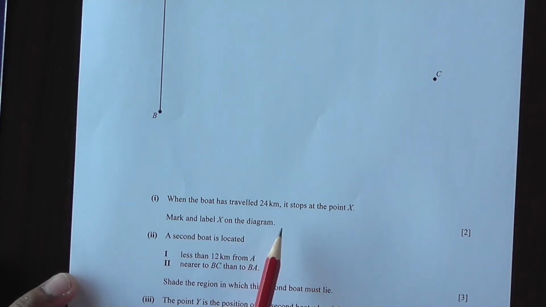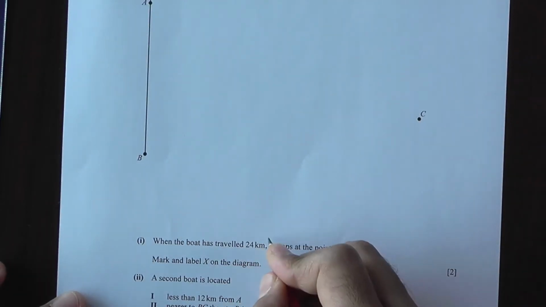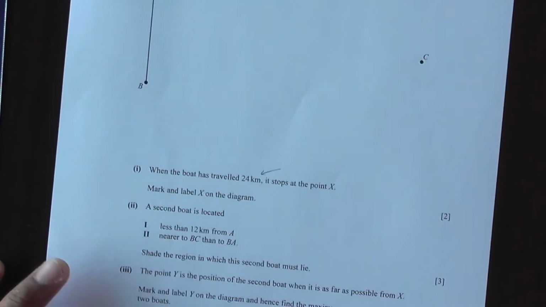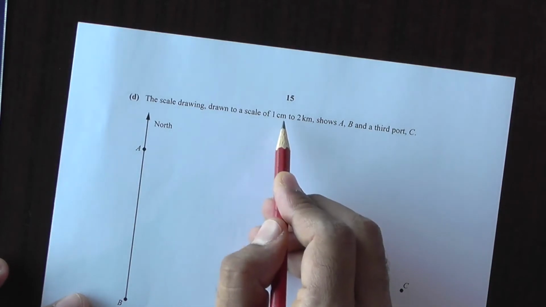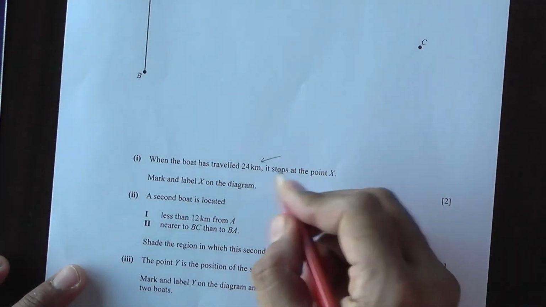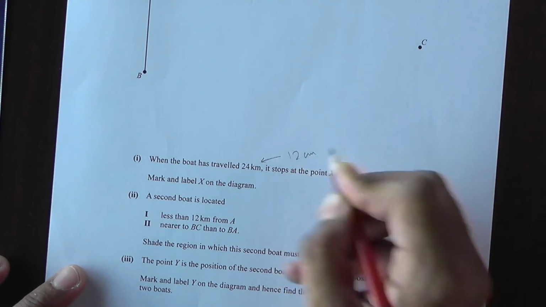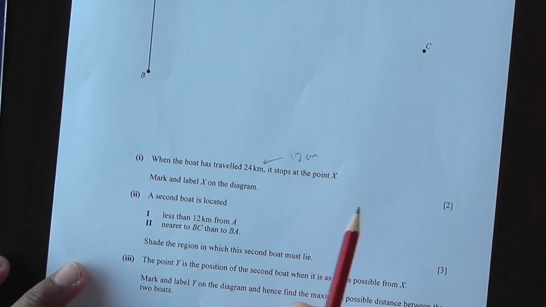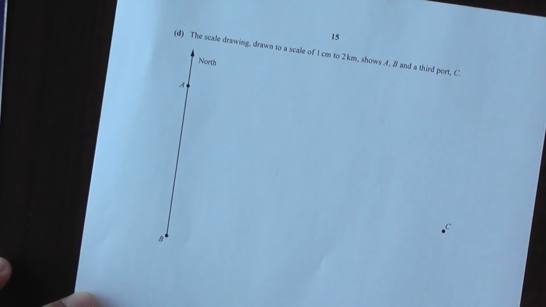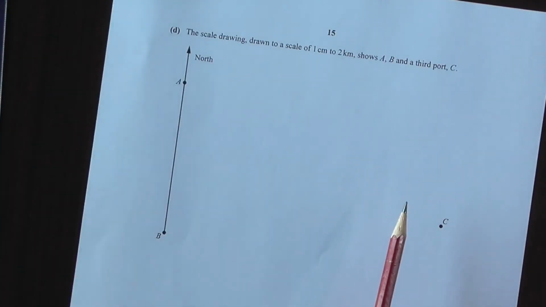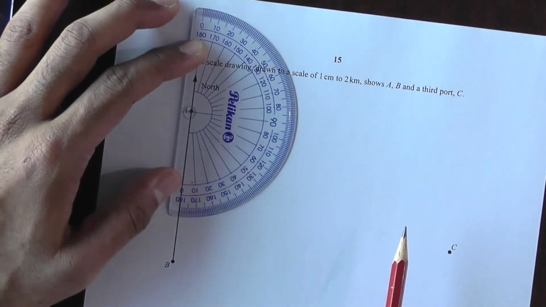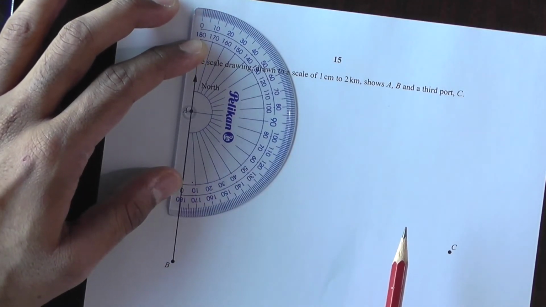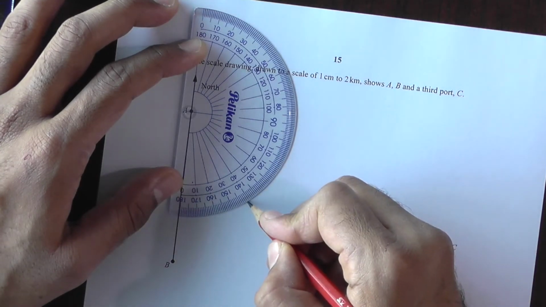So it means that this boat is traveling 24 kilometers, which when converted to centimeters according to the scale would give us, since the scale is 1:2 right here, 24 would be divided by 2. This gives us 12 centimeters. So the boat is at a distance of 12 centimeters from this point right here, and the angle at which it is away from A is 141 degrees. So if we put the protractor over here and we measure angle 141 degrees, it is going to be roughly around here.